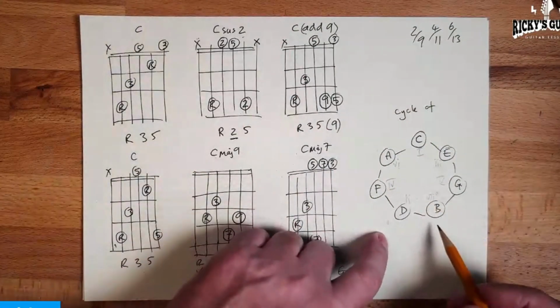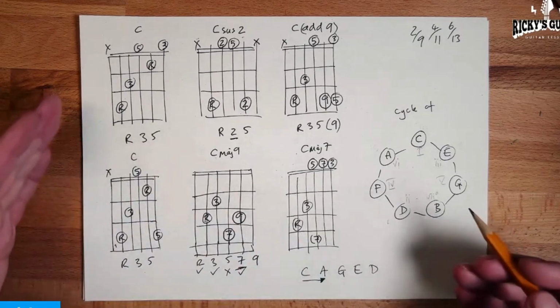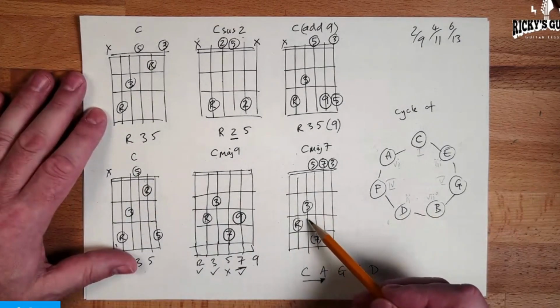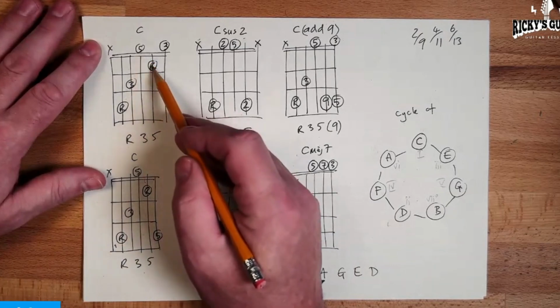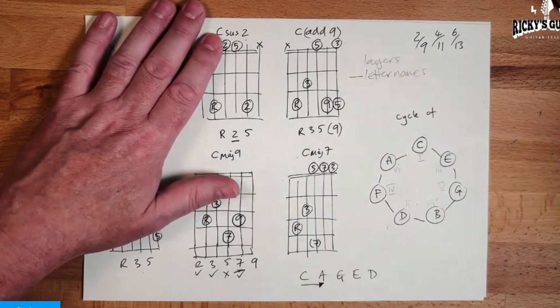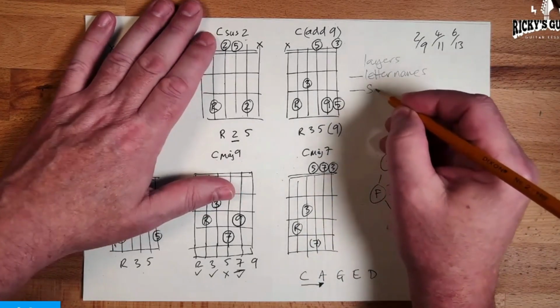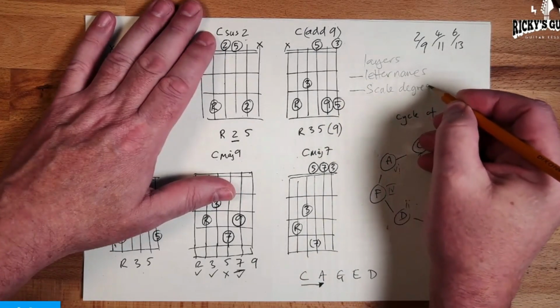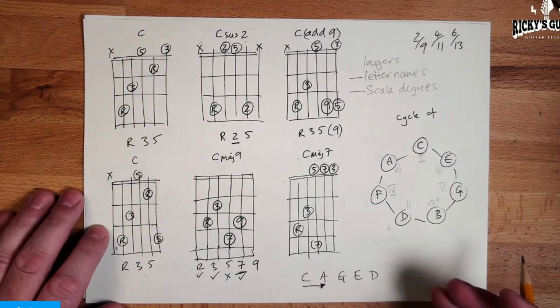So if we look at this, we can work out the notes here, and that then applies to how you plot out the notes of your chords, because you go C, E, G, C, E. There are layers. We need to know the letter names, which is why you need to learn the notes on your fretboard, but you also need to know these scale degrees, because the scale degrees become the ingredients for your chords and for your arpeggios.